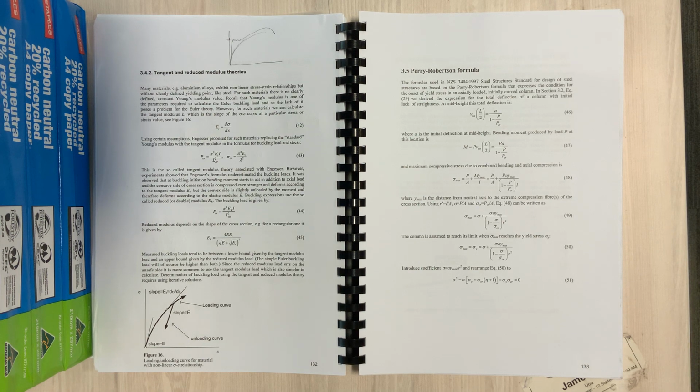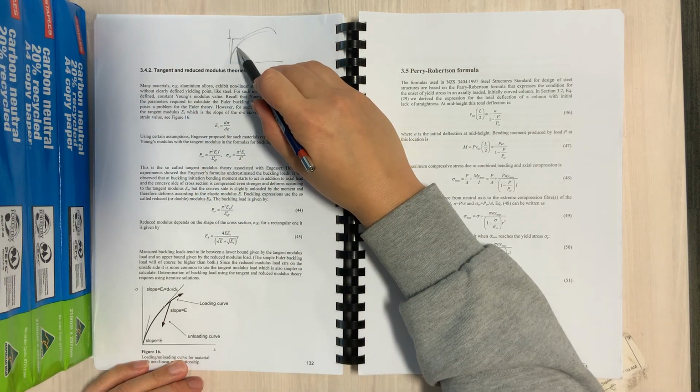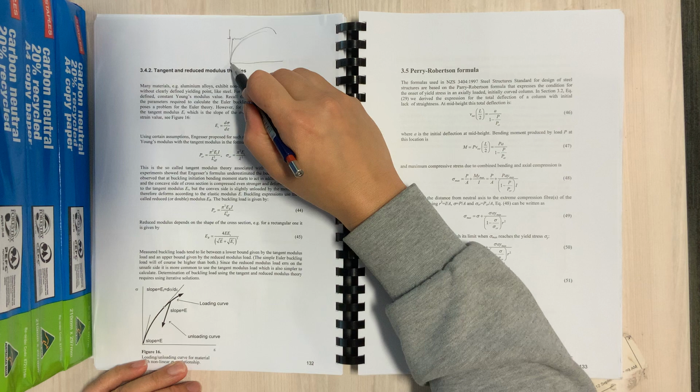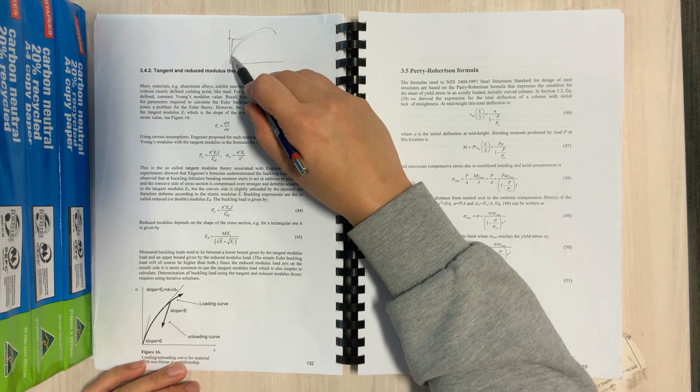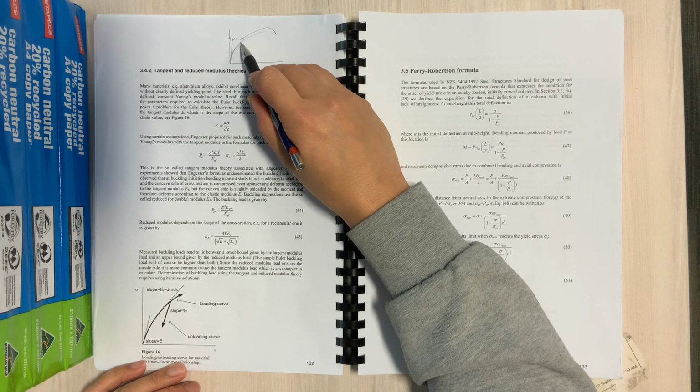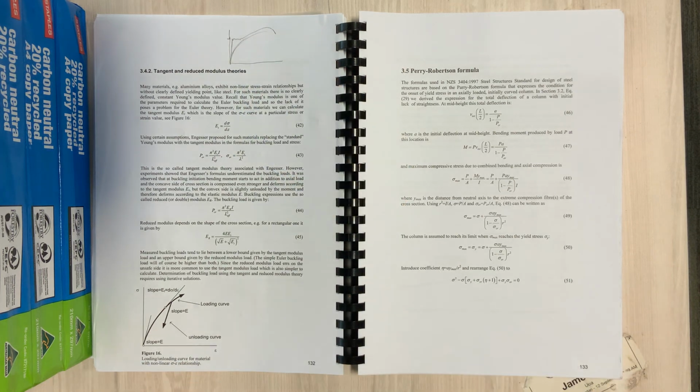For such materials, there is no clearly defined constant Young's modulus, of course, because the stiffness keeps on changing. With the carbon steel, we know we've got zero stiffness there, but with the stainless steel, the stiffness values just keep on reducing along the curve.